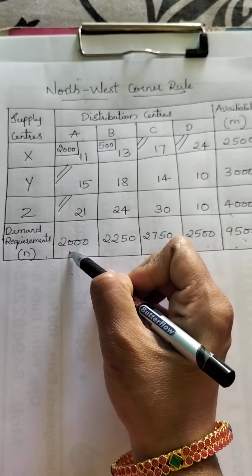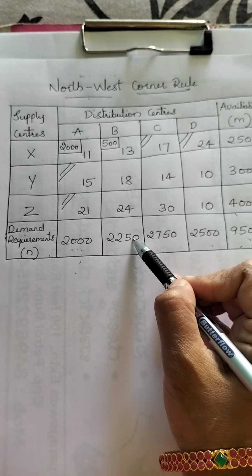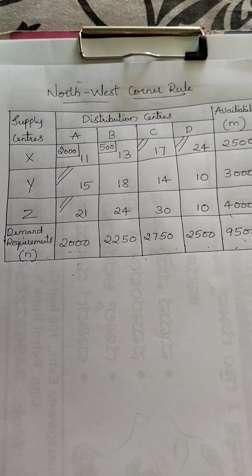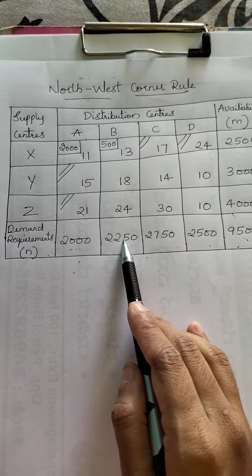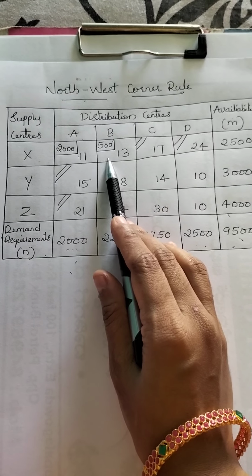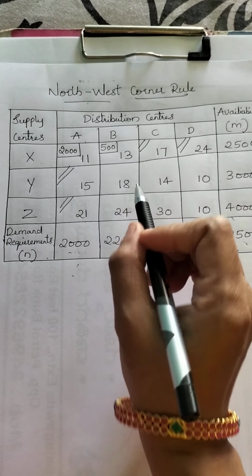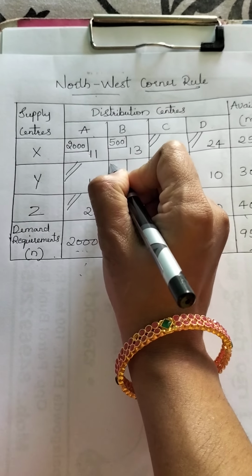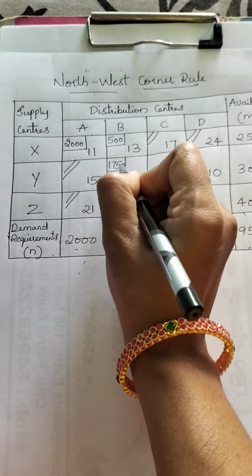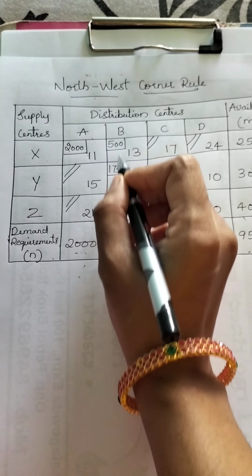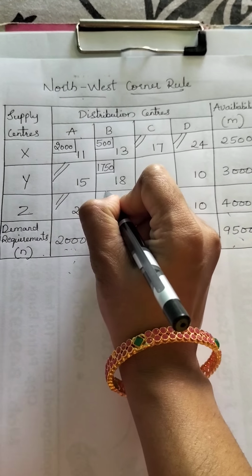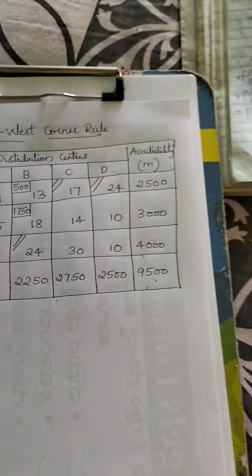Here you can see it is 2000. Still we are left with 2250 minus 500, it will be 1750. So we will allocate it to the next cell. 1750 plus 500, it will be 2250. So let's cross this.